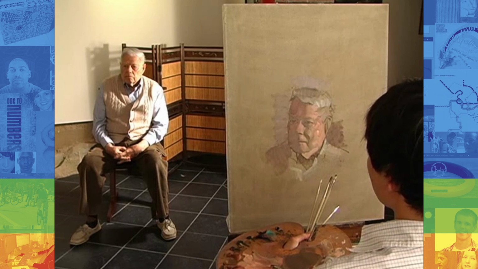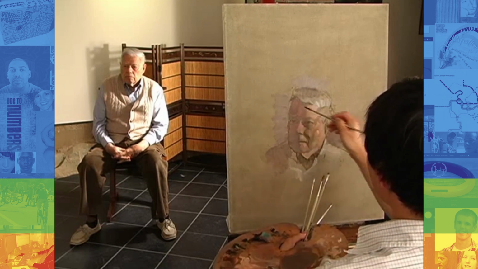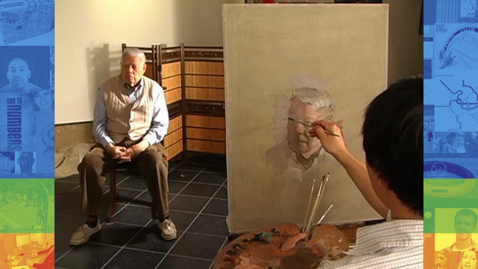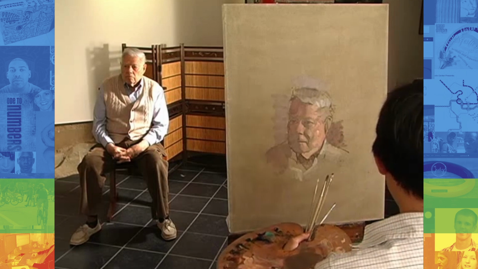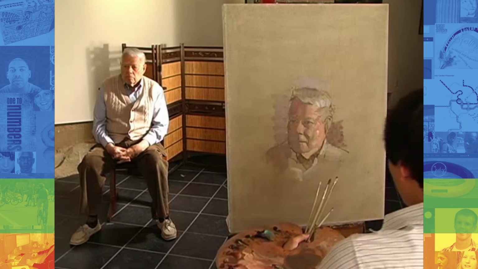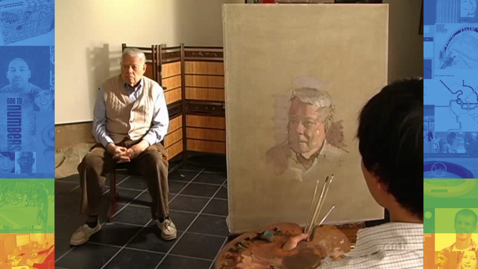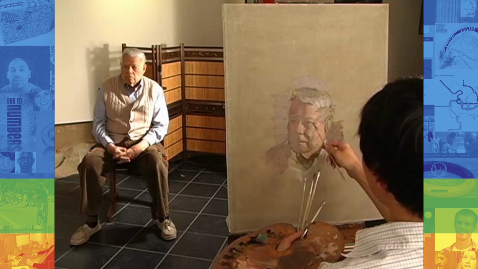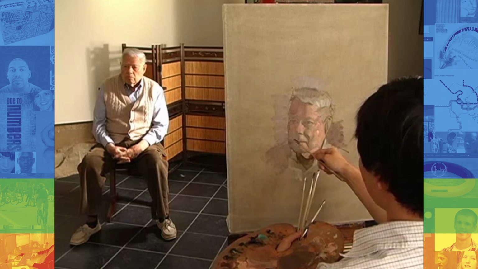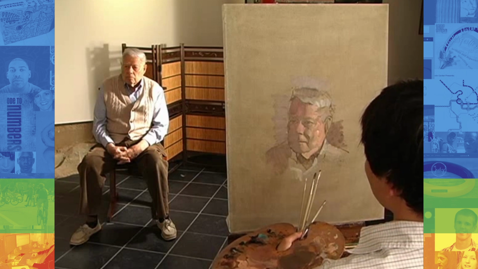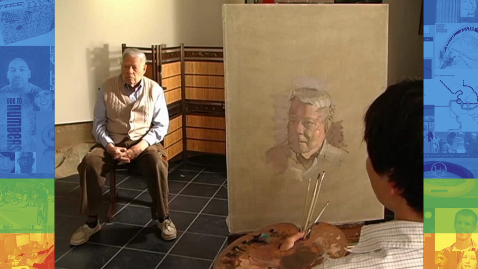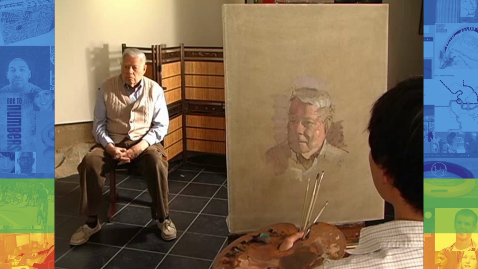In other words, lines in drawing, which you actually put down with the drawing utensil, those are a man-made convention. Lines don't necessarily exist in nature. What lines are, are the junction between two shapes of opposing value or color. And you can start shifting your mindset towards being shape-oriented rather than line-oriented.